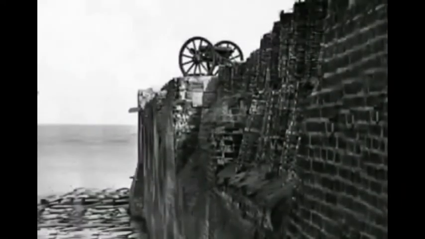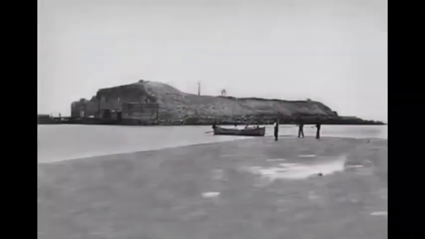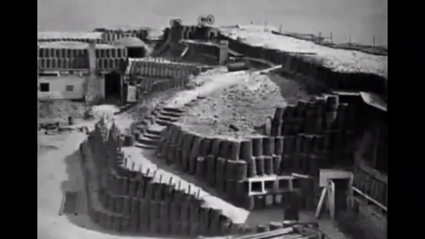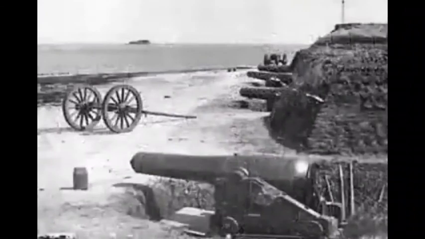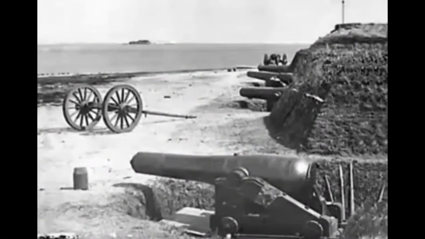A civil war is one in which people from the same country fight against each other. The Civil War began in April of 1861 when the Confederacy demanded that Union soldiers leave Fort Sumter in South Carolina. When the Union soldiers refused to leave, the Confederates fired their cannons at the fort.